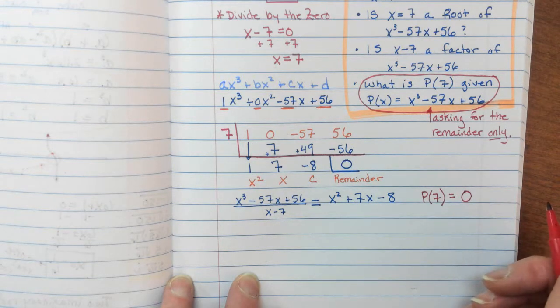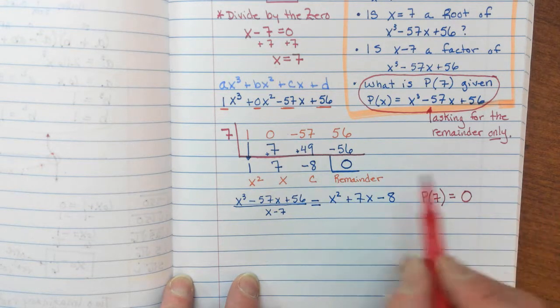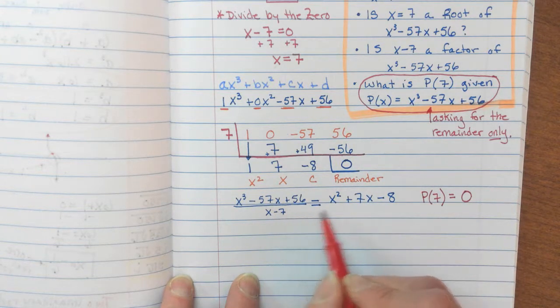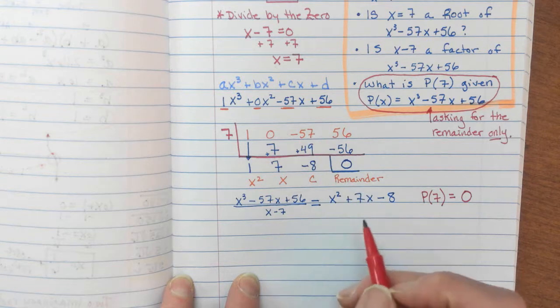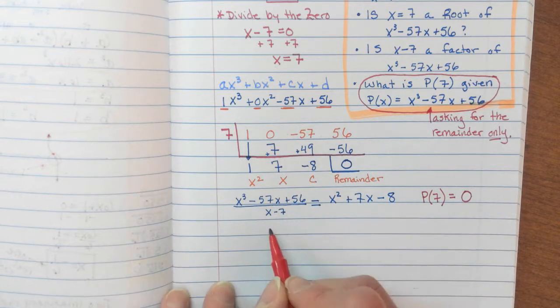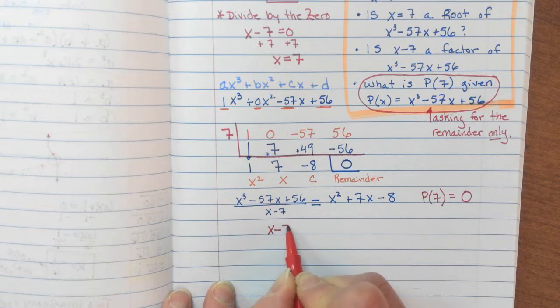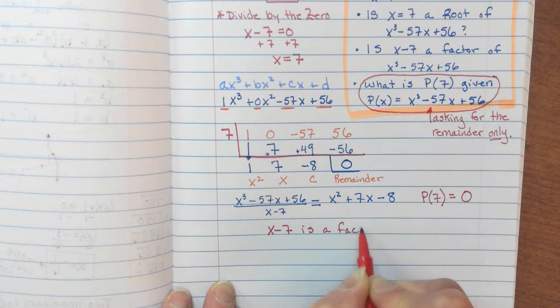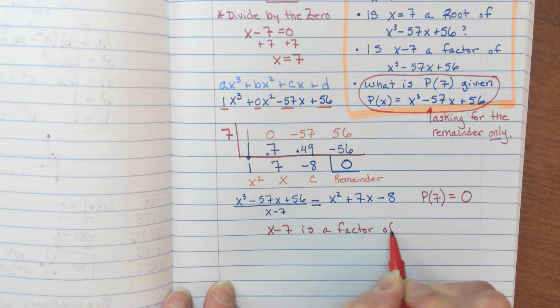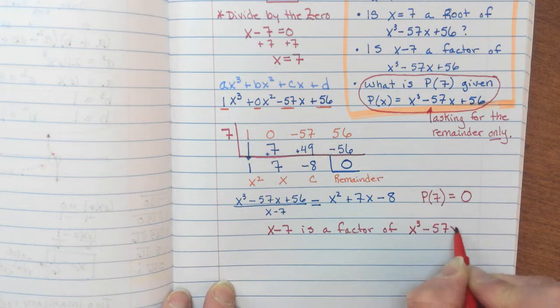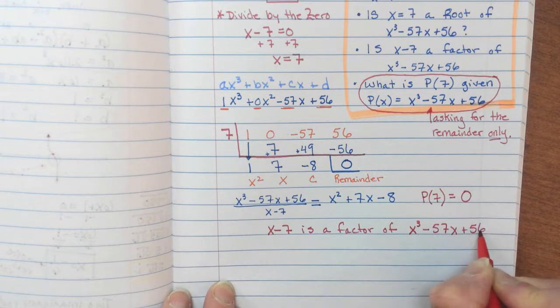So my remainder is 0. So let me ask you this. If we have a remainder of 0, is x minus 7 a factor of our number? The answer is yes, because there's no remainder. So I can say x minus 7 is a factor of x cubed minus 57x plus 56.